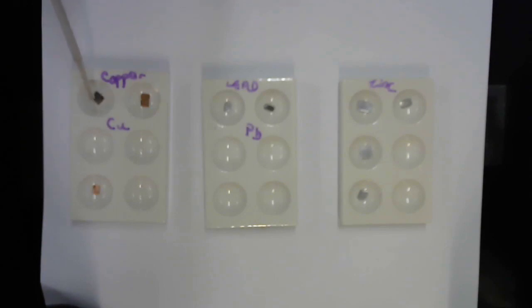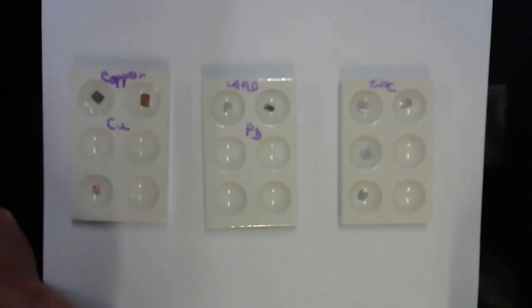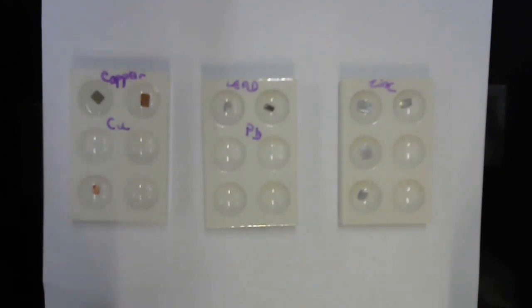Oh, and you can see right away, get rid of those little bubbles. Those came from the dropper. You can see right away the difference between the copper on the left-hand side here and the just plain copper on the right.